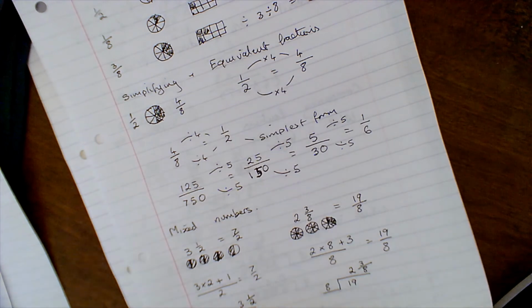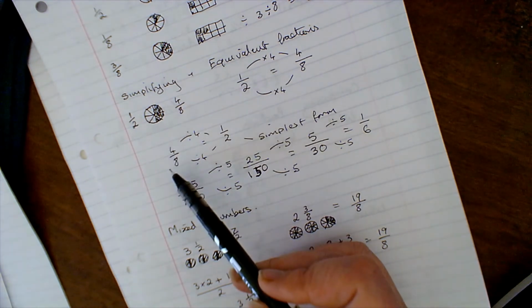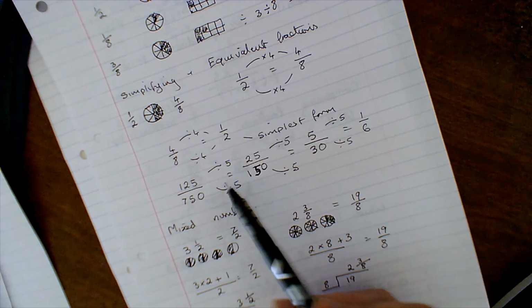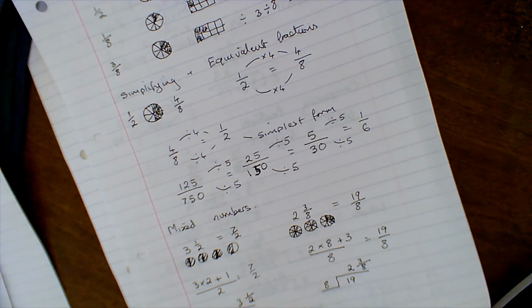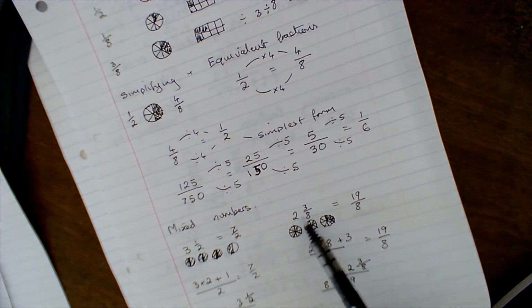So here we're timesing by 4. Here we're looking at simplifying, so it's the biggest thing you can divide into both the top and the bottom and get a whole number out. You can do it in multiple stages, you don't have to do it all at one go. Mixed numbers, we're looking at that, and we're saying with 3.5, well, each whole number is 2 halves. So that gives us how many halves we got from the whole numbers, plus the extra one.